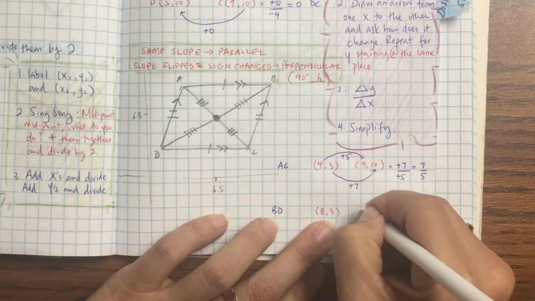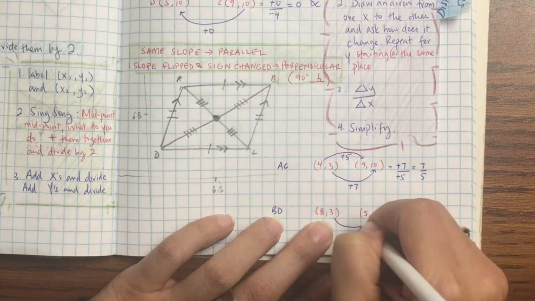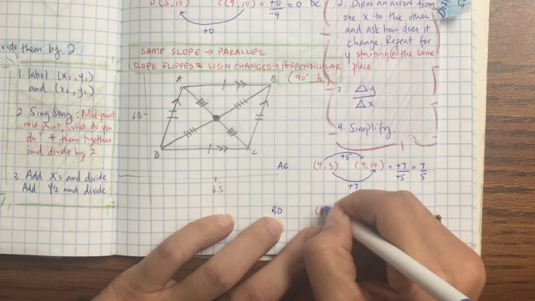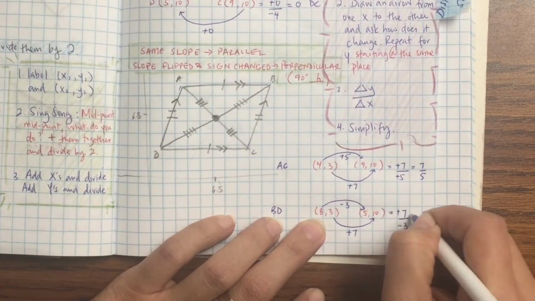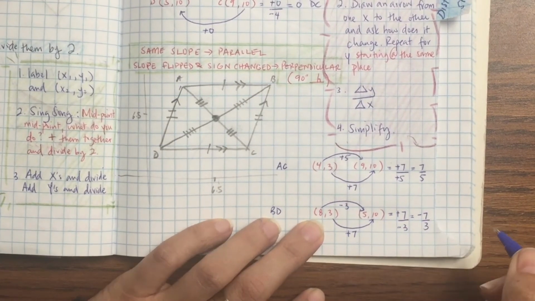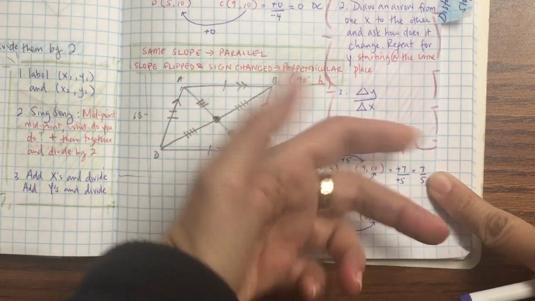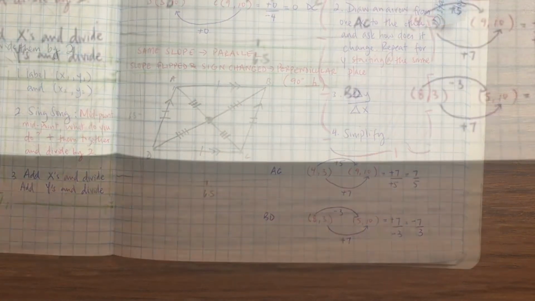So write down the coordinates. Changing y is going to go from 3 to 10, which is plus 7, and then start in the same place from 8 to 5, which is -3. Changing y is plus 7 over changing x is -3, which simplifies -7/3. Now the sign has changed, but they haven't flipped because it's supposed to be 5/7. So it's not perpendicular. So we know that this is not a rhombus and definitely not a square.